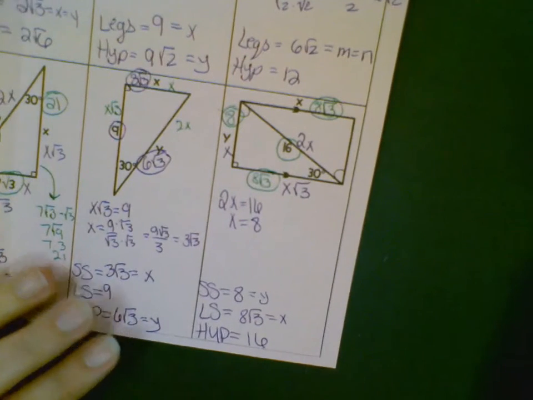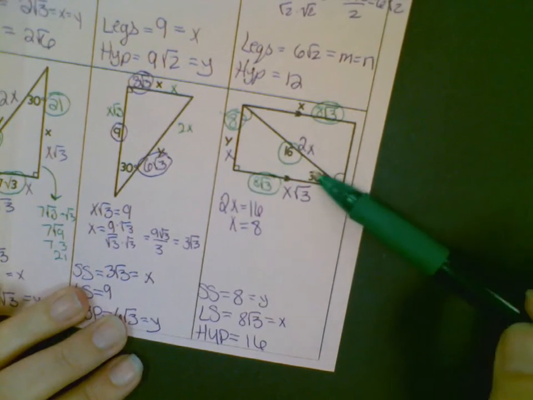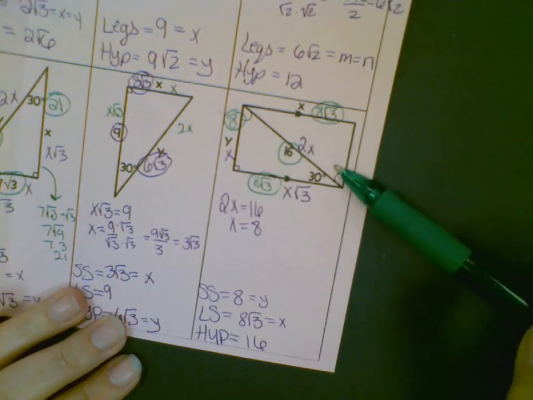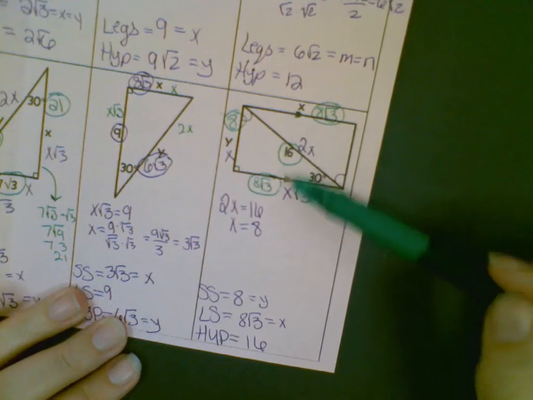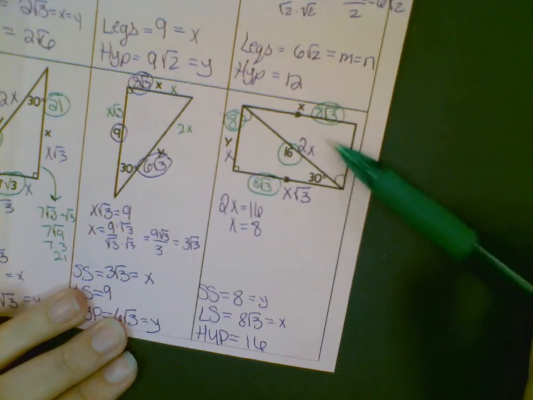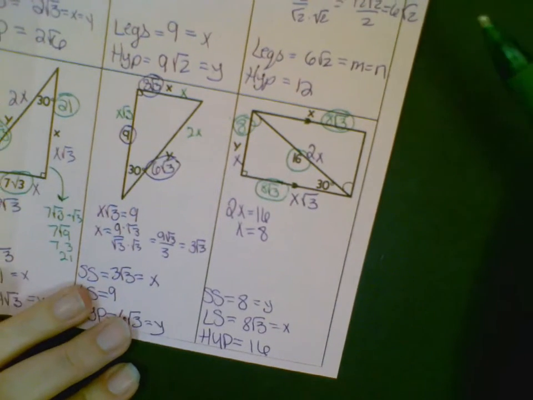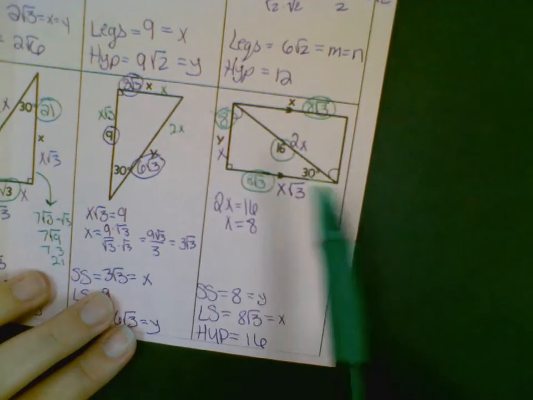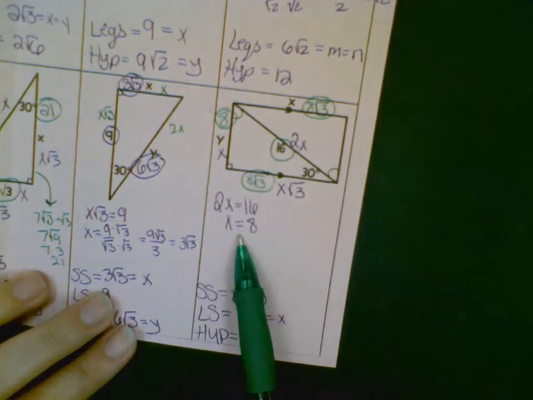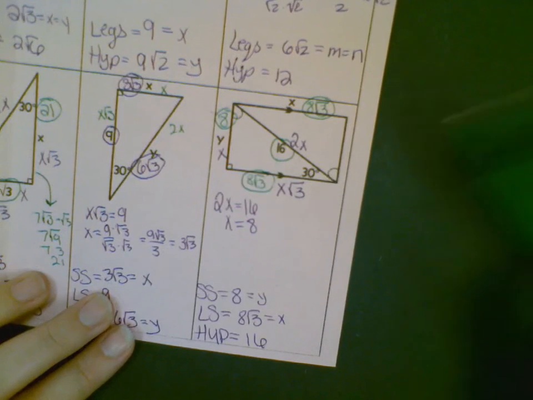So for the last example, you do know it's a parallelogram because those angles make those lines parallel. So we have a parallelogram, so those opposite angles are congruent. So basically we have two 30, 60, 90 triangles put together. So don't get too scared. Okay, so fill in your formulas. We got that x was 8, so we plugged it in. So short side is 8, long side is 8 root 3.